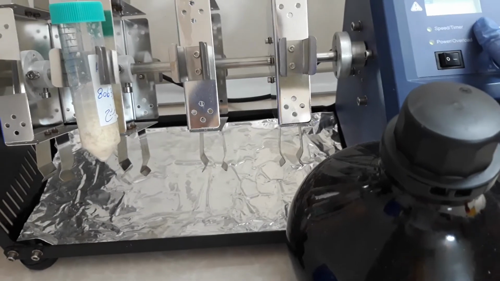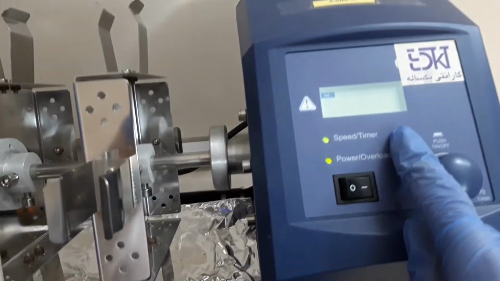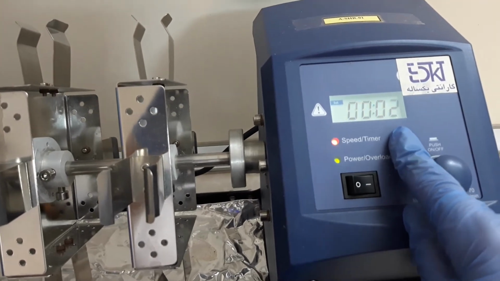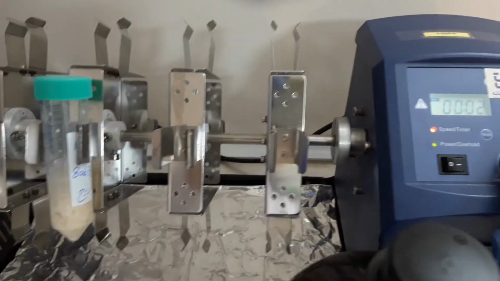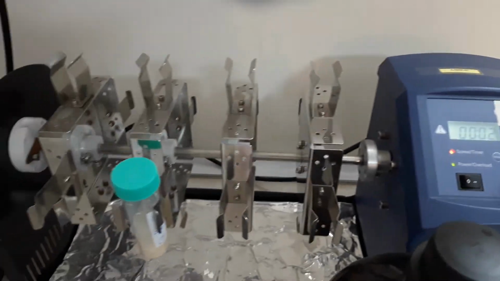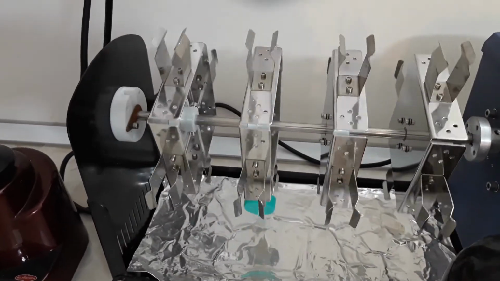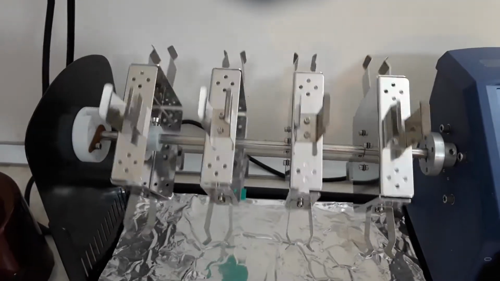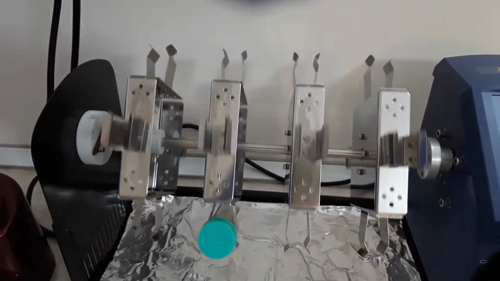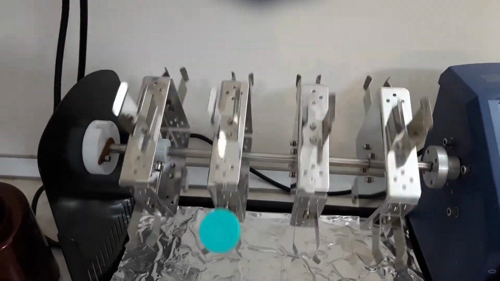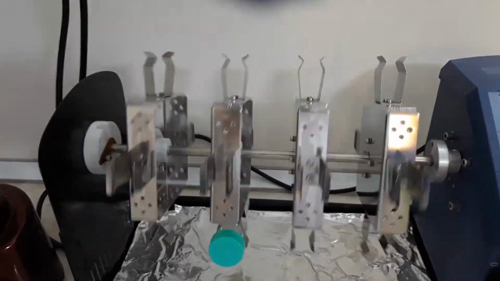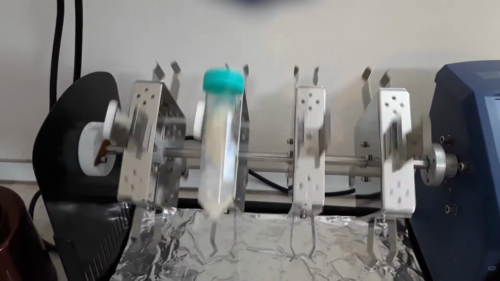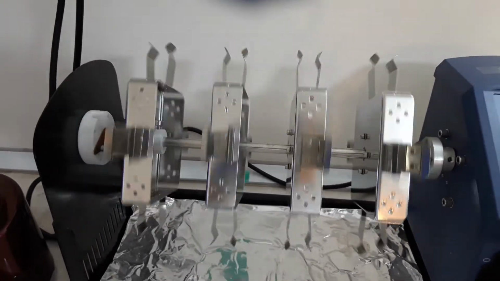Set the time and the ramp, and you can start it. After 2 minutes, we will take out this Falcon tube and go to another step.